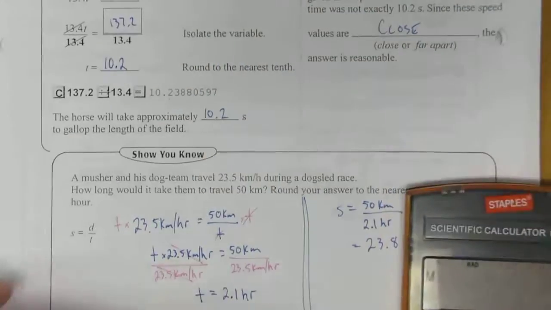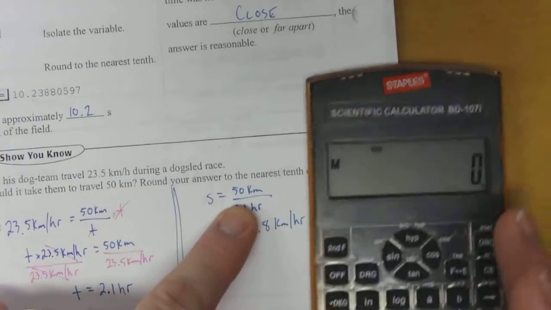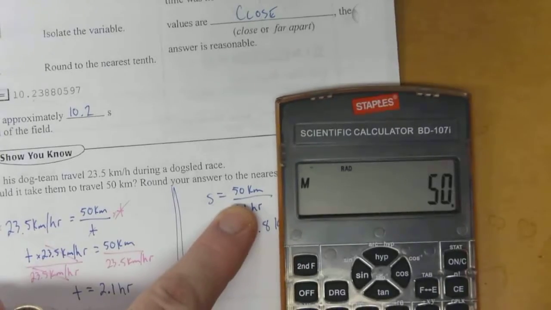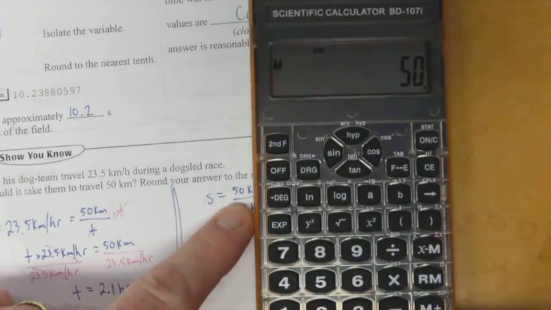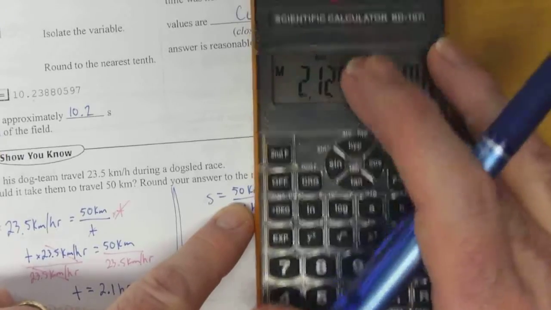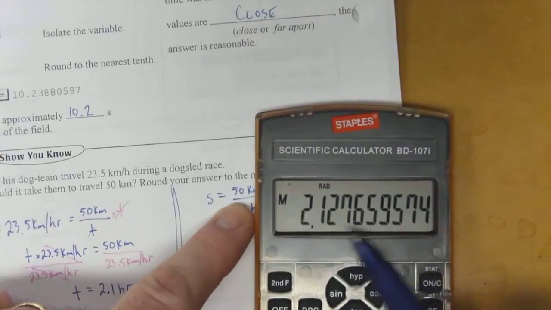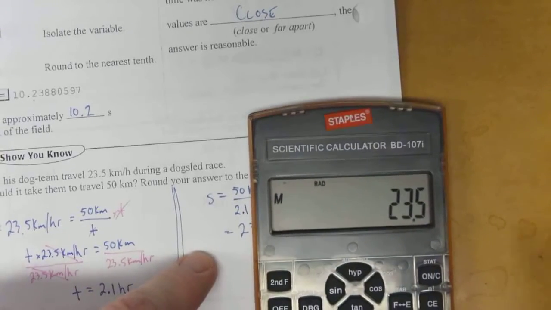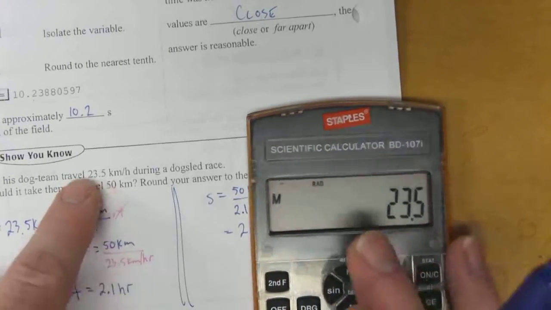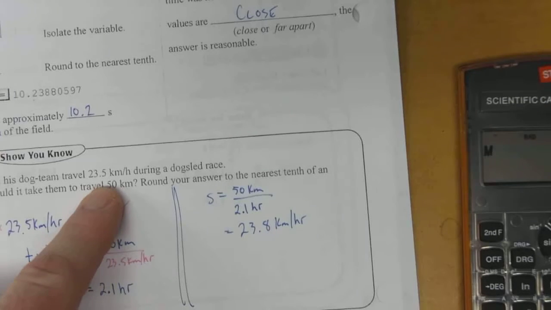So then when you clear it, you can go back in here and do 50 divided by, and then RM is memory recall, or recall memory. So that brings up the long version that we'd calculated over here. And then hit equals, and it works out to be 23.5, which was what we had here. So that's one way to check your answer a little more accurately, is using the memory function of your calculator.